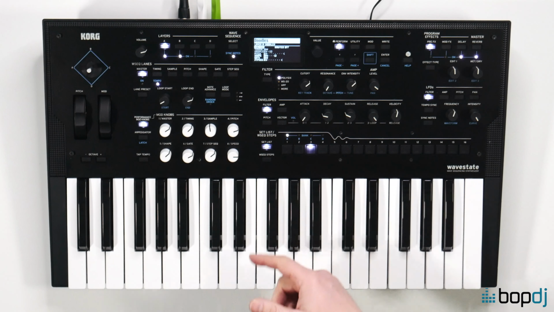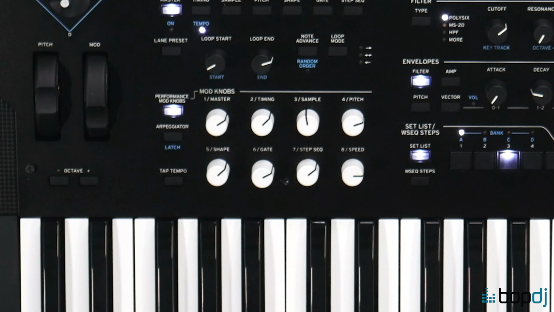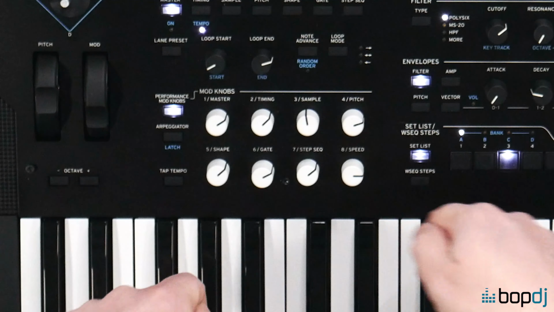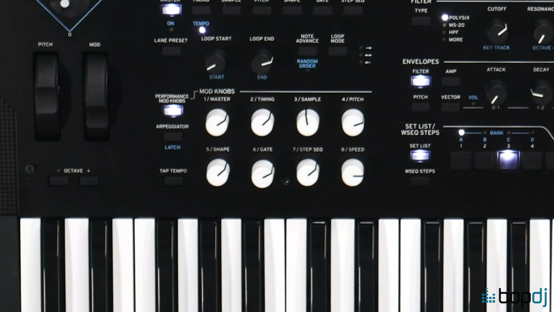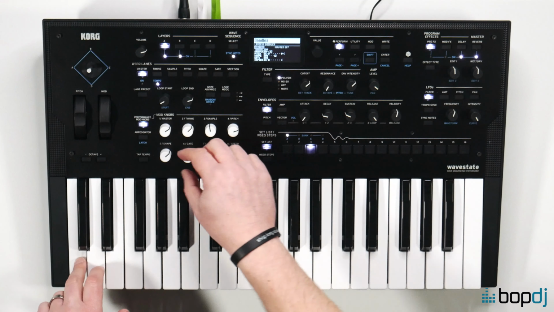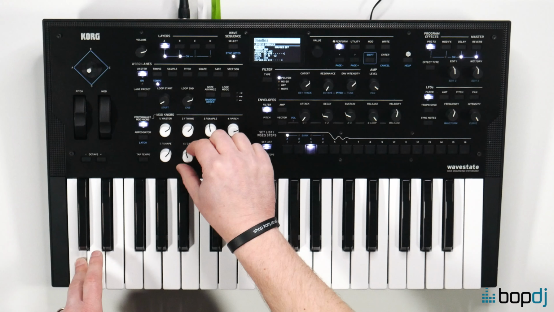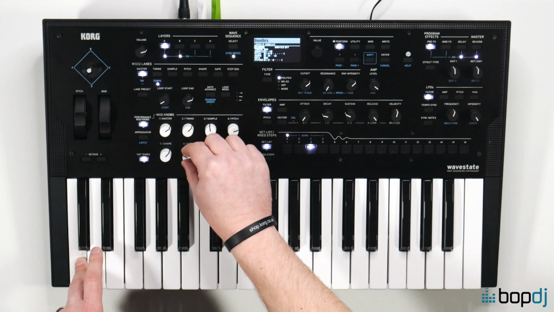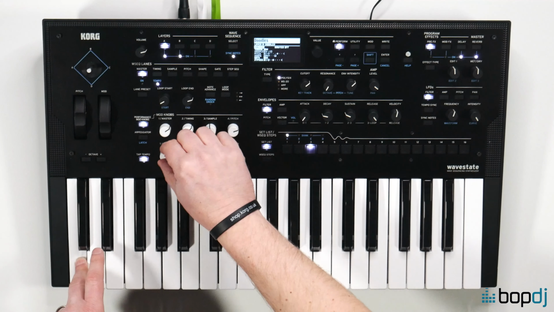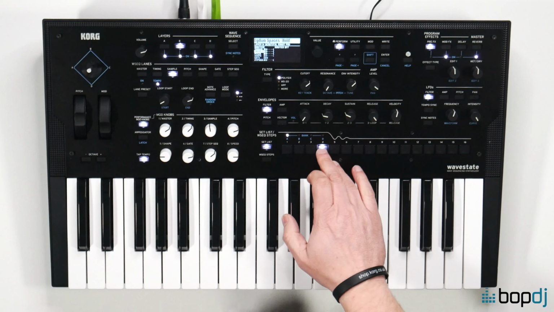So this one here, I'm going to show these modulation knobs. So this is something extra to what you had on the original Wavestation from the 90s, and it enables you to manipulate the sound live. So you can have a sound playing like this. And then start doing some interesting things. The sound like changing the gate, making it super short, or the shape. And these are assignable as well.